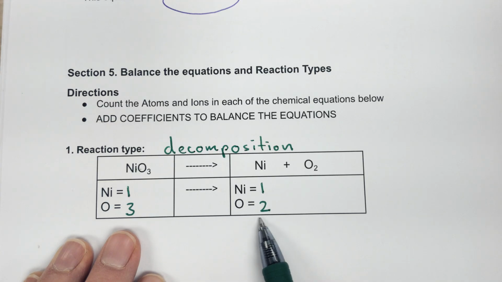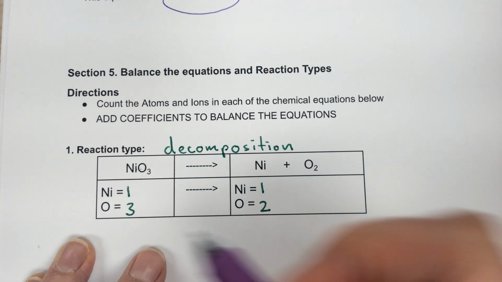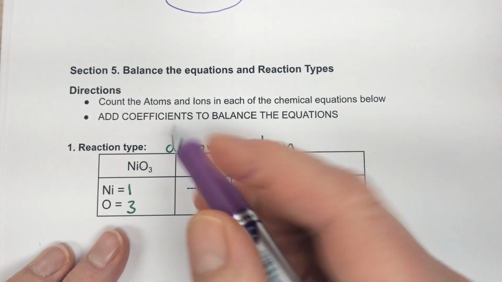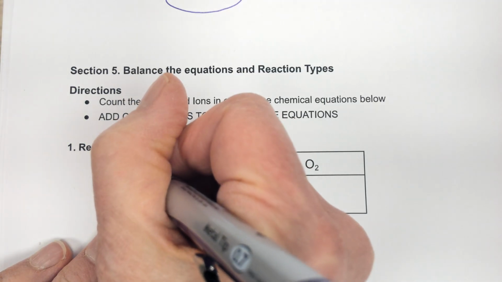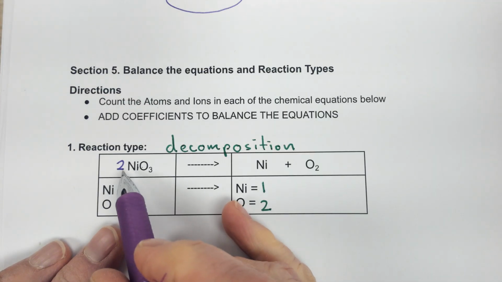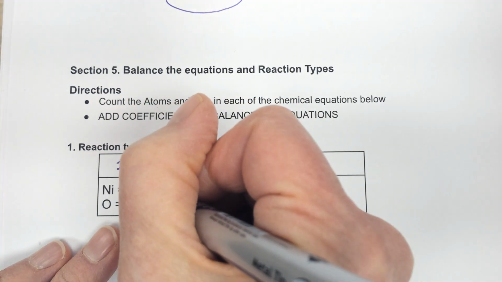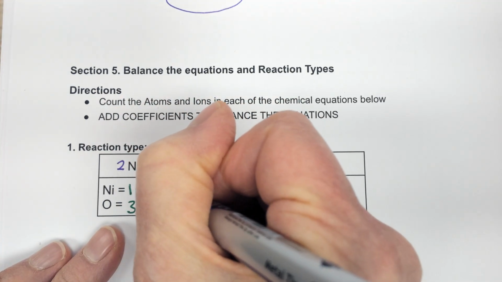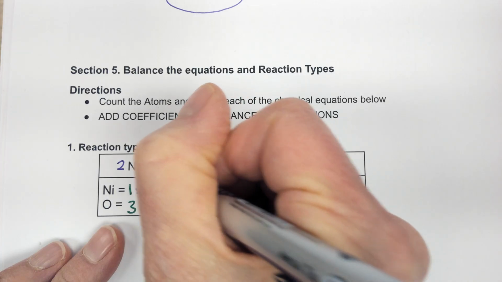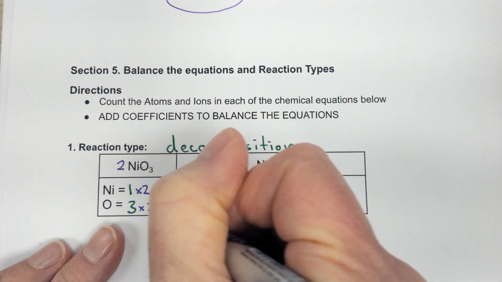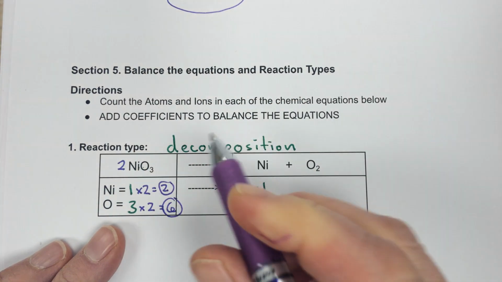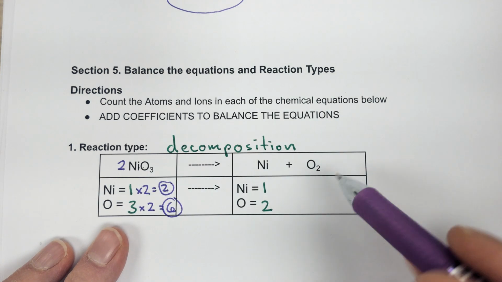And so I'm going to multiply each of them by something that will make the total amount of oxygen 6. So in the case of this nickel oxide, that means I'm going to have to put a 2 in front of it. Always put in my coefficient first. That's going to multiply Ni by 2. And it'll multiply the oxygen by 2 to give us 6. And so then we'll have 2 and 6 there.